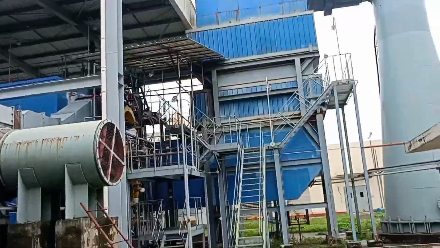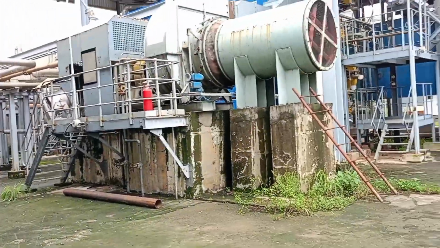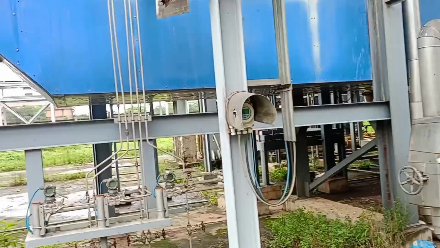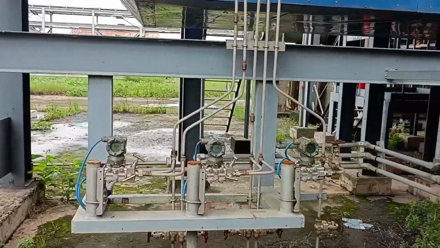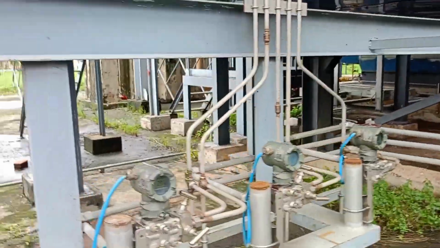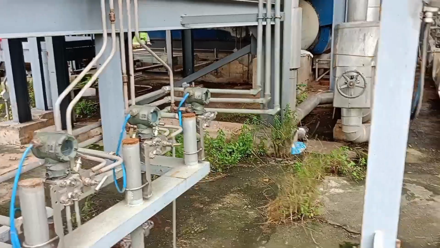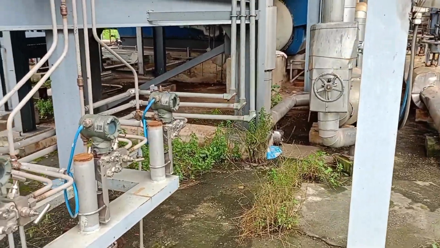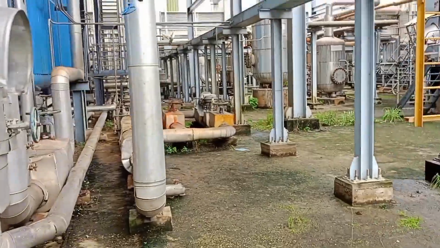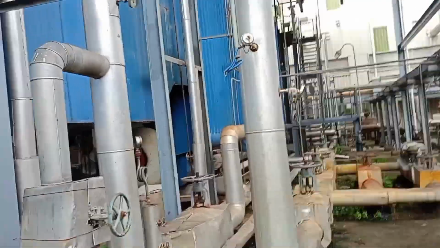You see, there is another complete boiler, and its capacity is 80 ton per hour. That means in 1 hour it can produce 80 ton of steam, and this is a water tube boiler.